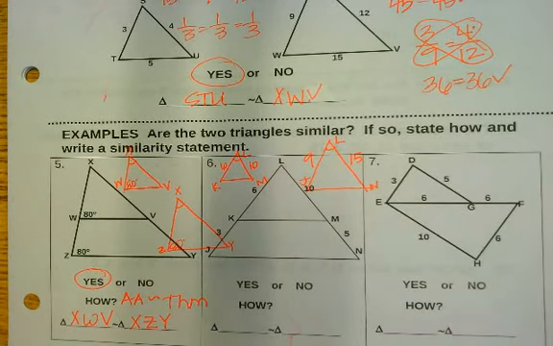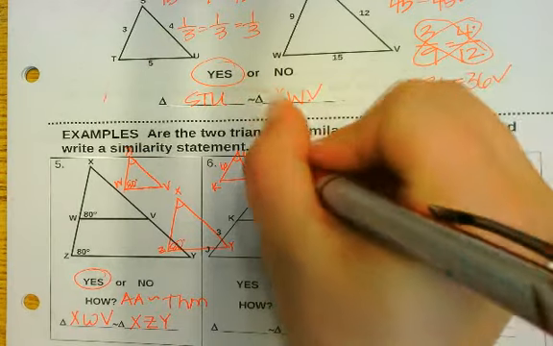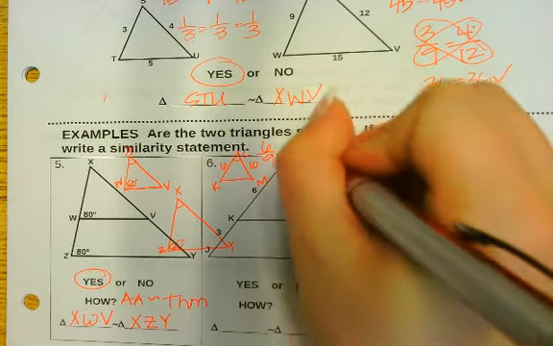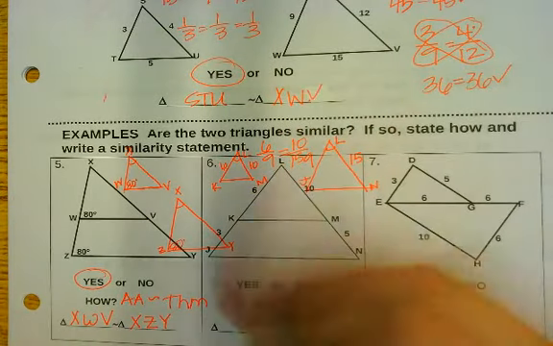So now we have an angle. So we're definitely not using side, side, side. We're either using angle, angle, or side, angle, side. Which one do you think we're trying to use? Side, angle, side. So now let's see if it's true. What proportion am I going to set up? 6 over 9 is equal to 10 over 15. If I cross multiply, I'm going to get 90 on both.